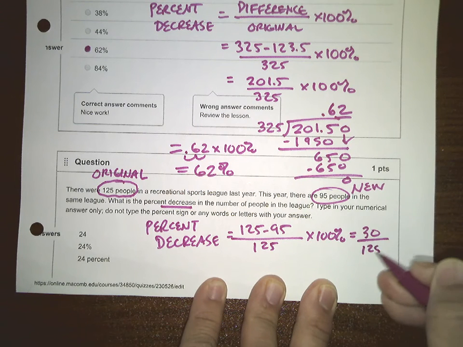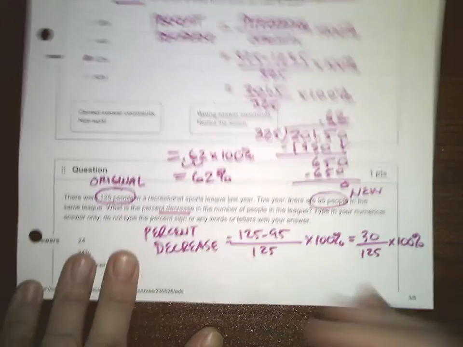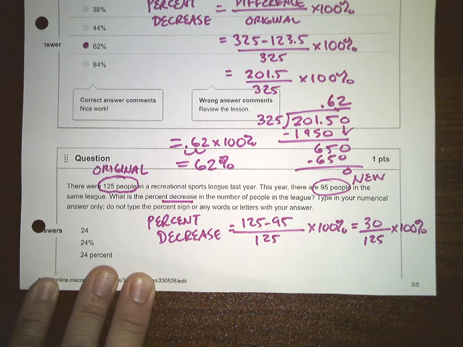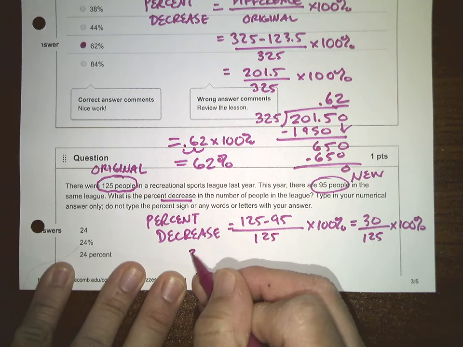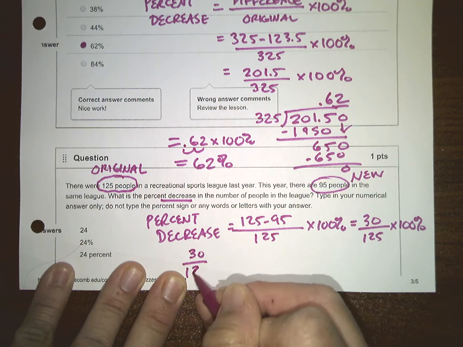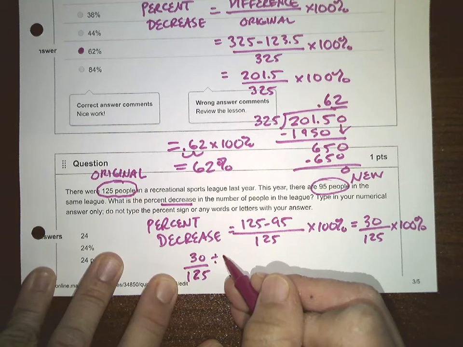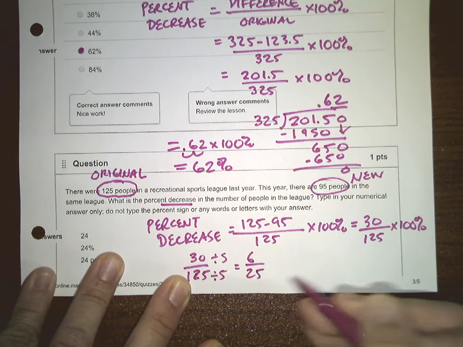Over 125 times 100%. So now, what do we have here? We could actually reduce this if we wanted to. It's up to you if you want to reduce this, but why not? So we have 30 over 125. If I divide this by 5 and by 5, I have 6 over 25.